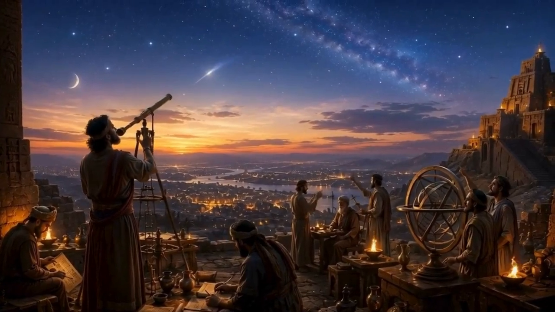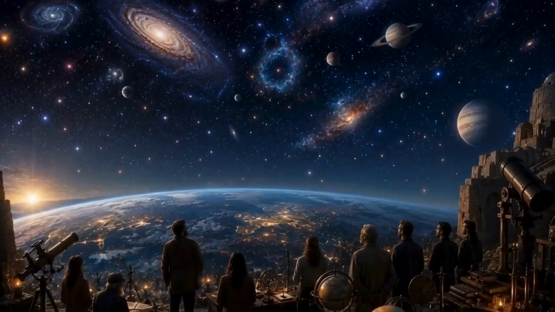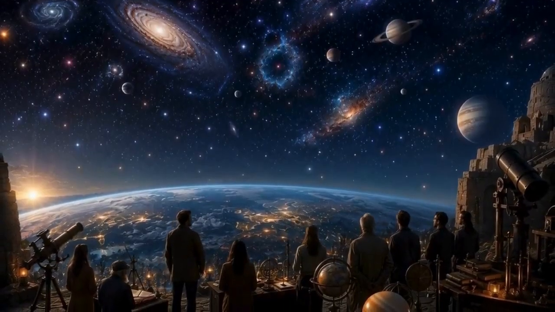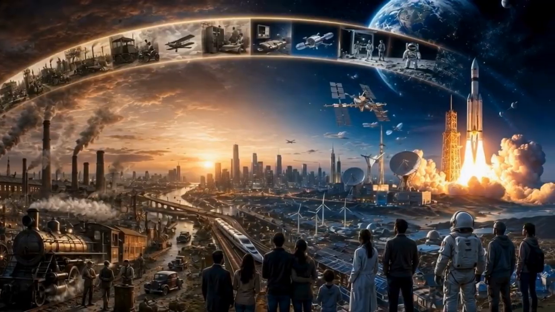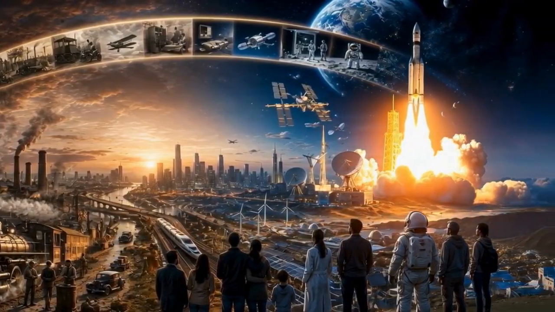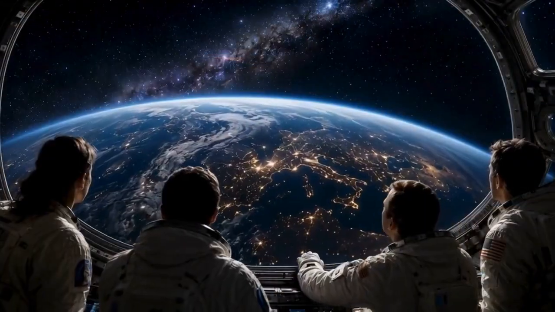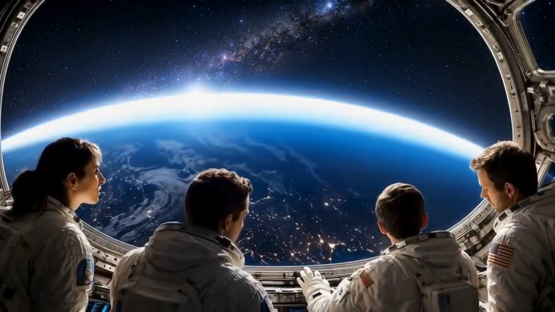Over time, humans began to study the sky. Through science, humanity discovered that Earth is only a small part of a vast universe. Over the past few centuries, humanity has made extraordinary progress, from the Industrial Revolution to space travel. For the first time, we looked at Earth from space and saw its place in the universe.